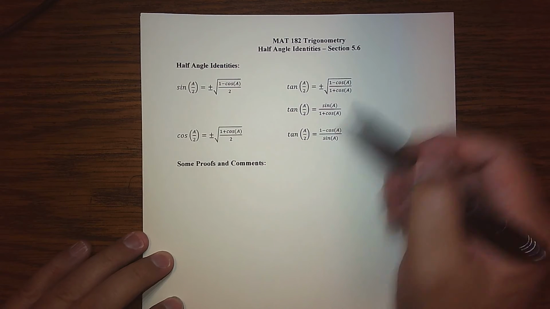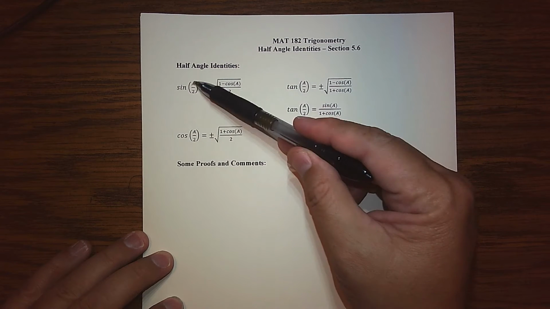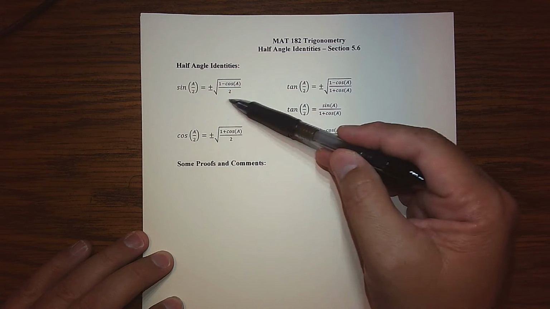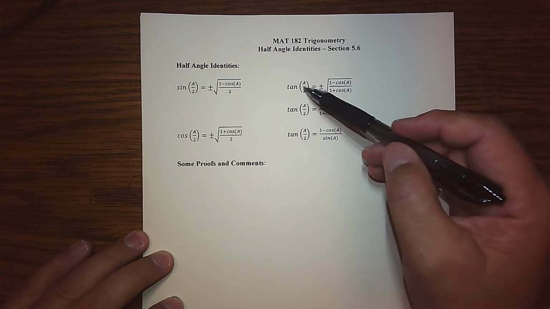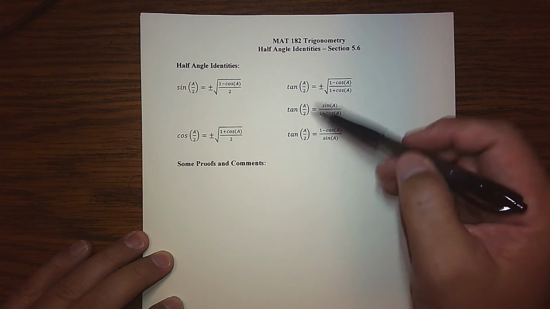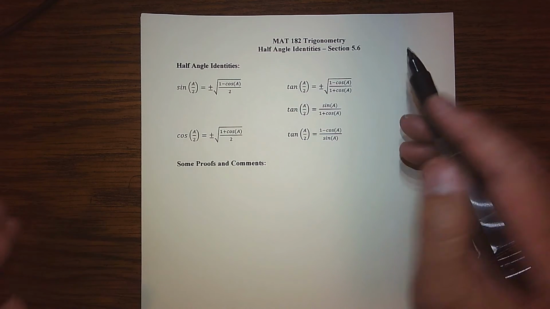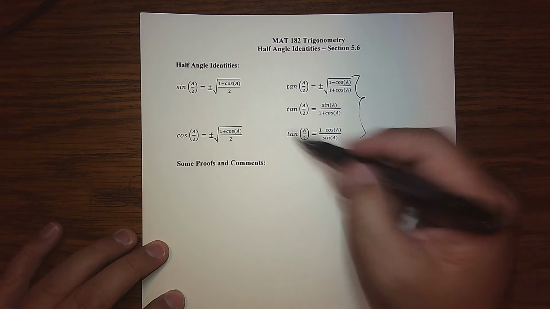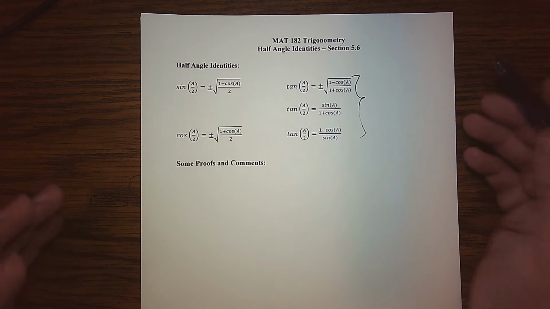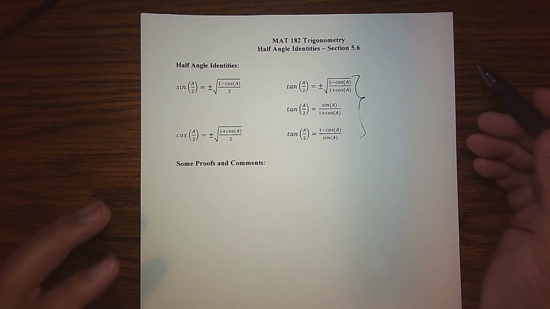So here's basically what they are. We have the sine of a half angle is equal to this crazy thing. Cosine of a half angle is equal to this crazy thing. And then we actually have 3 different versions of the tangent of a half angle. And so that's pretty crazy. Again, just like the double angle for cosine, which one of those 3 I use depends on the situation, and we get a lot of different answers.